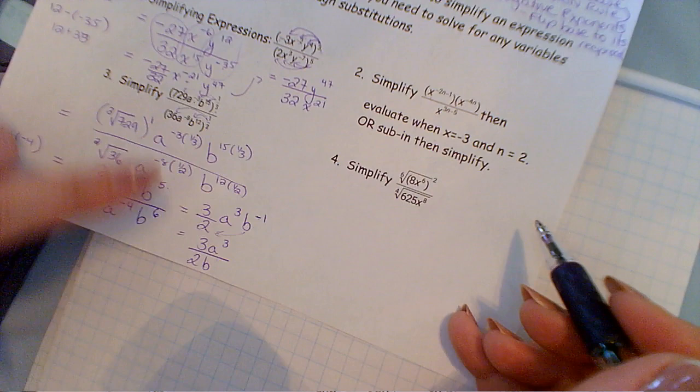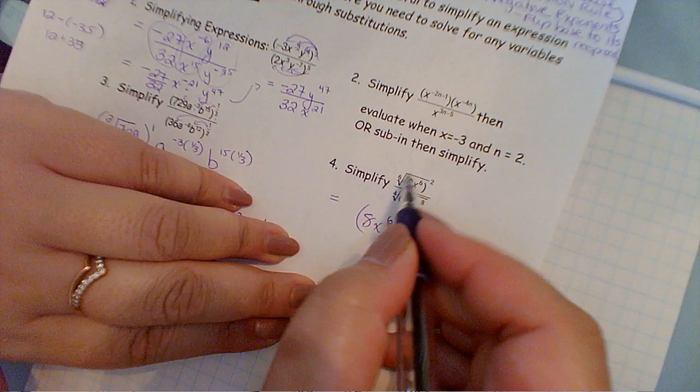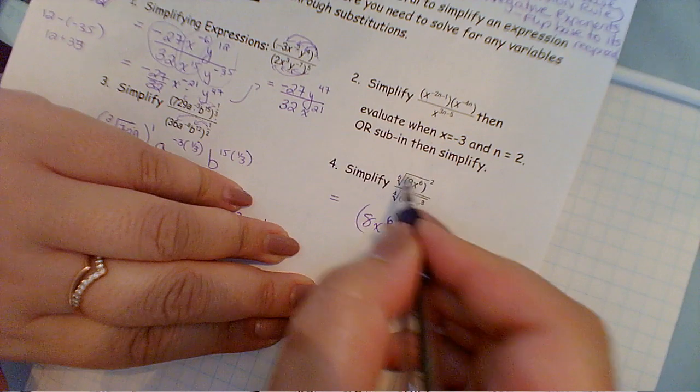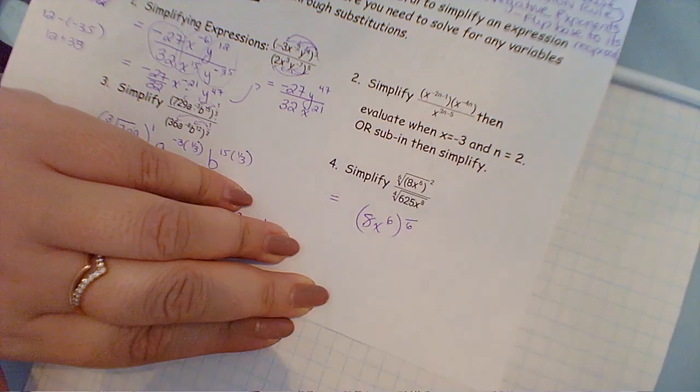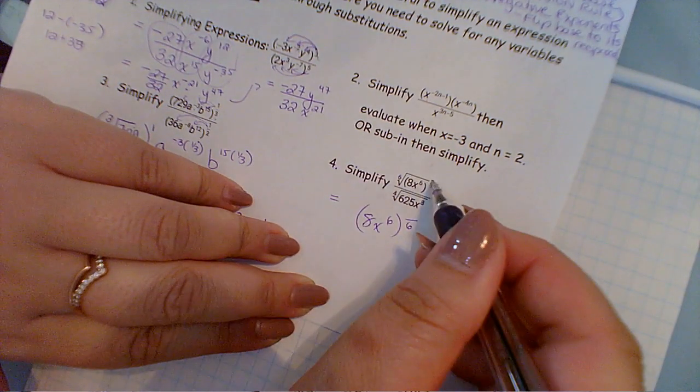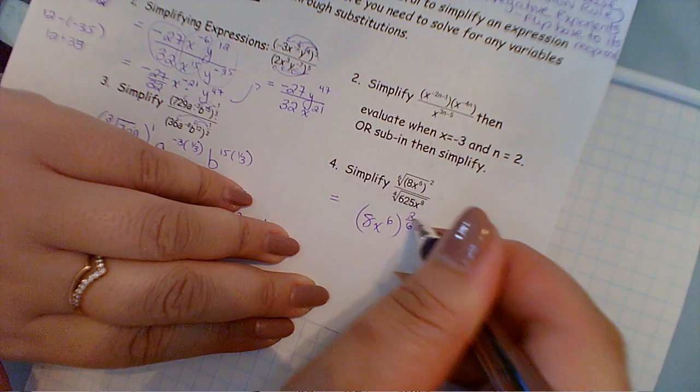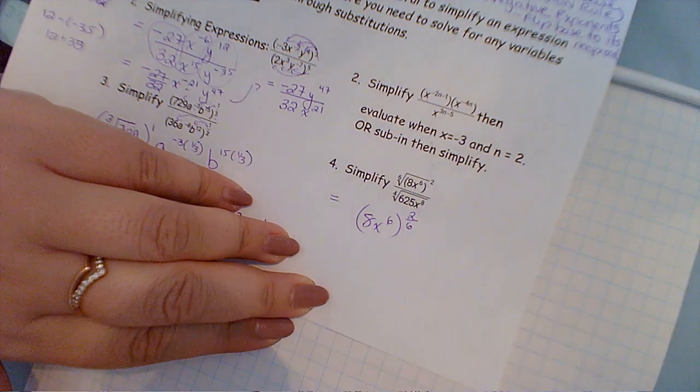So underneath, the radicand was 8x to the 6, we have a 6 and a 2. Now remember, when we put this back as a fraction exponent, the number that was in front came from the bottom of the fraction. The number that's in the back came from the top of the fraction. So that's just me putting it back in exponential form.